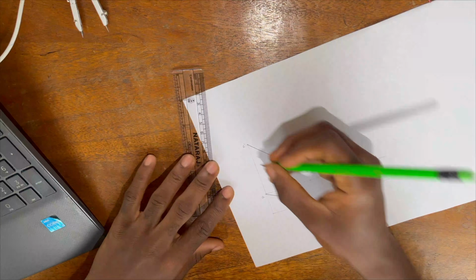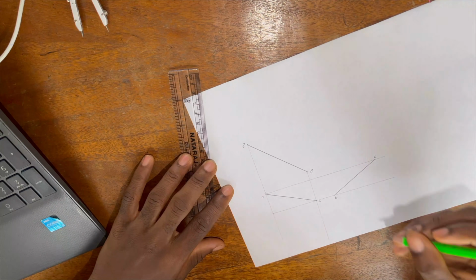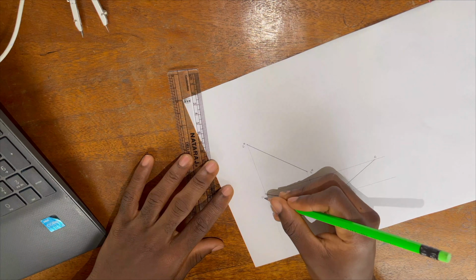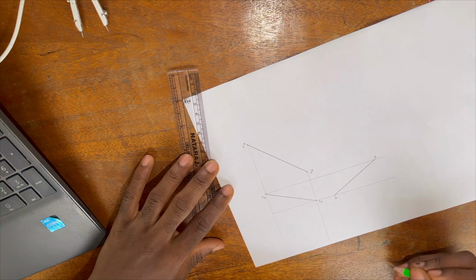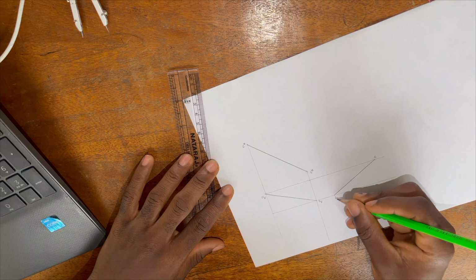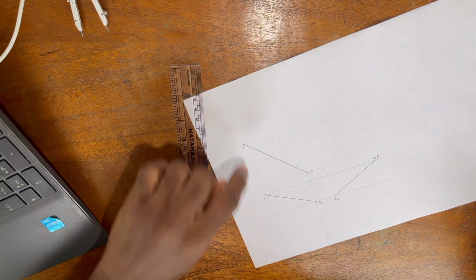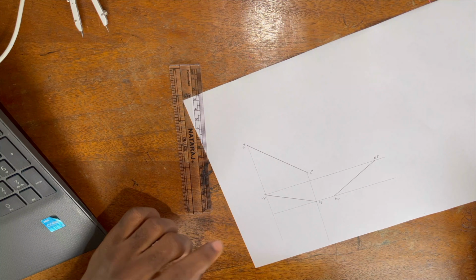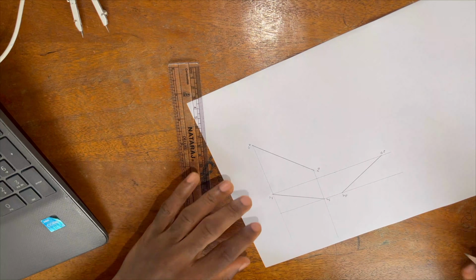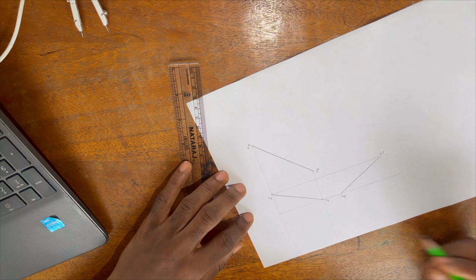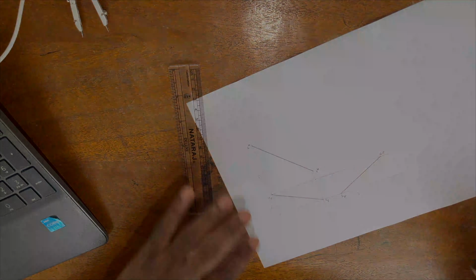So this will be A in my horizontal, B in my horizontal, A in my frontal, B in my frontal, and then B in my profile, A in my profile. So we know the horizontal plane is for the top view, the frontal or vertical plane is for the front view, and the profile plane is for the side view. So I have my top, my front, and then my side view.